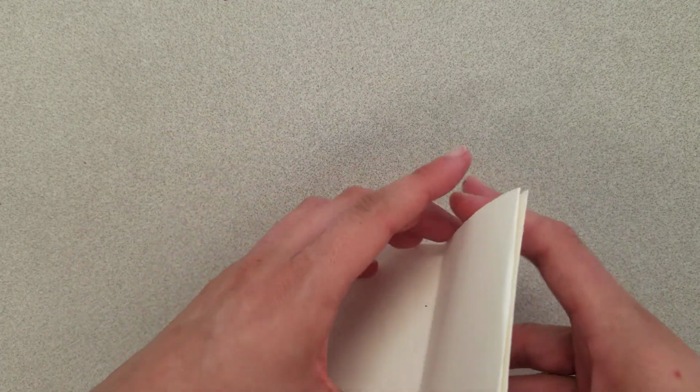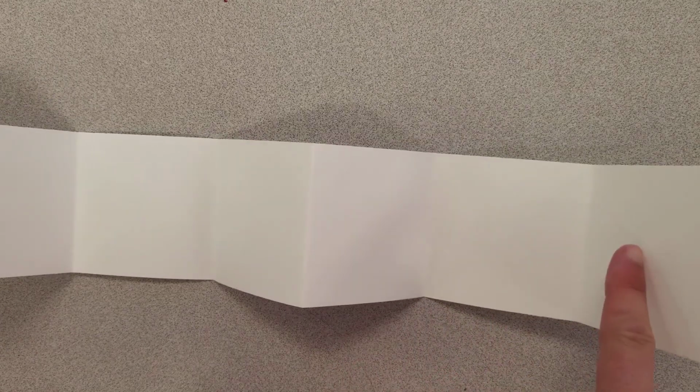When you open up your paper, you should have 8 sections. 1, 2, 3, 4, 5, 6, 7, and 8. This is what you want.